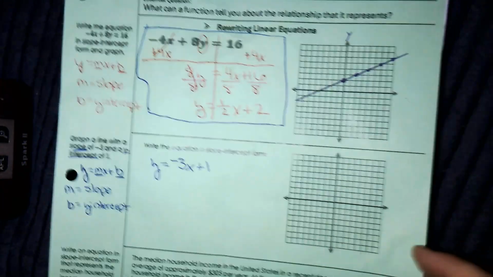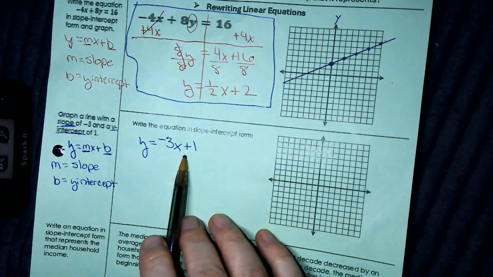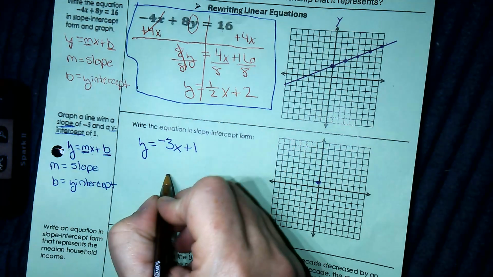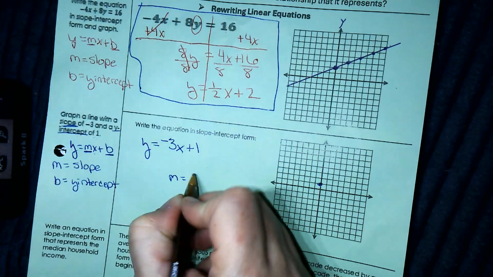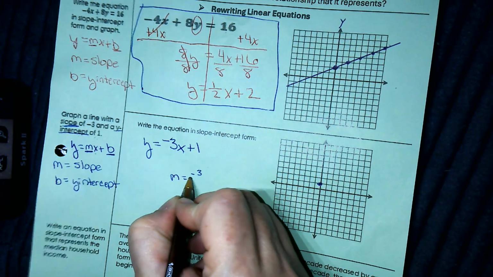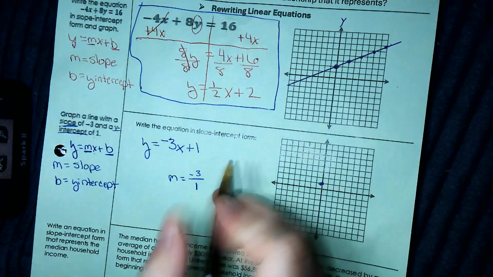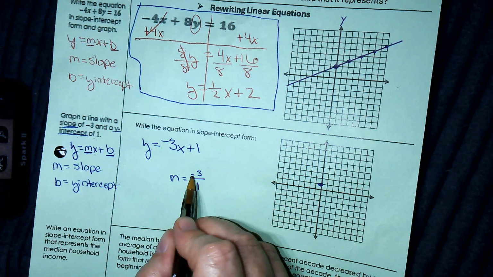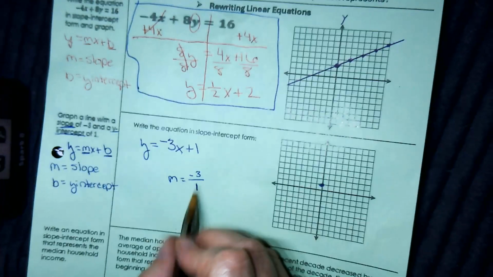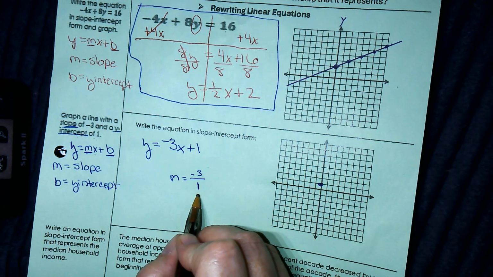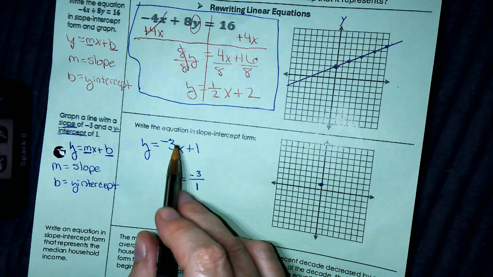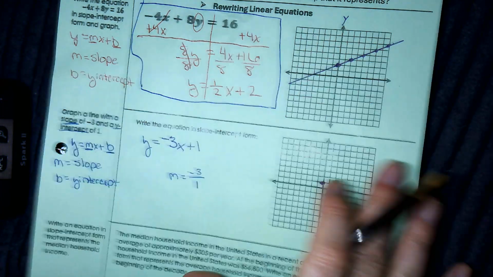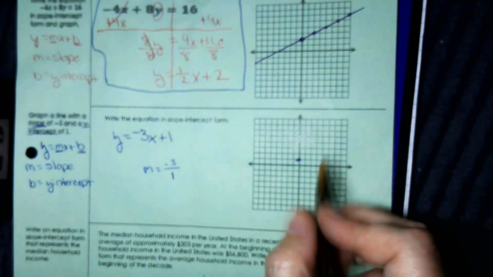Now let's graph. So we always graph the b first. That's plus 1. Okay. And then my slope. My slope is minus 3. Well, I always rewrite it and put it over 1 because that will remind me that after I go down 3, because it's a negative, so I'm going down 3, then I need to go to the right 1. All right, I always rewrite it because a lot of times I will forget that if it is just in a whole number form. So will my students.